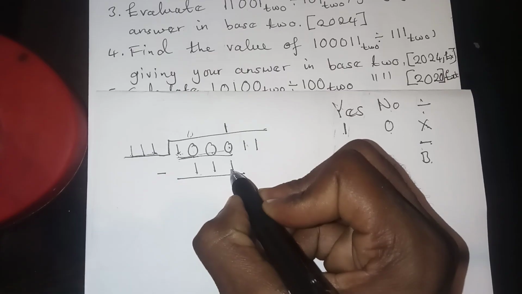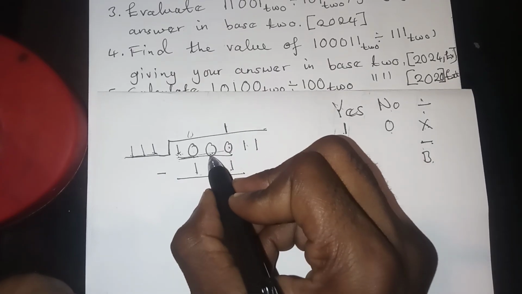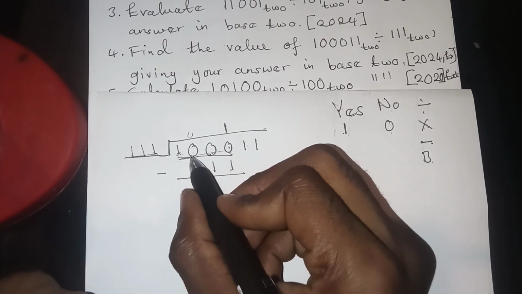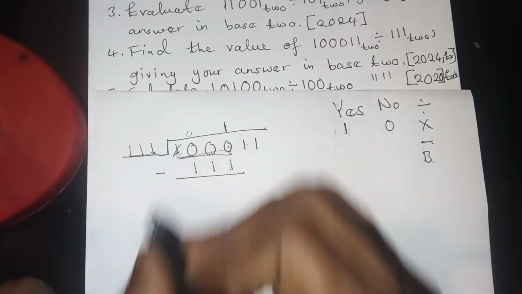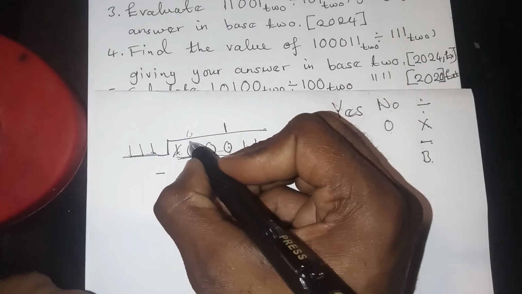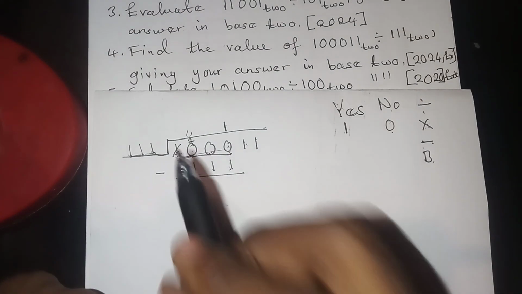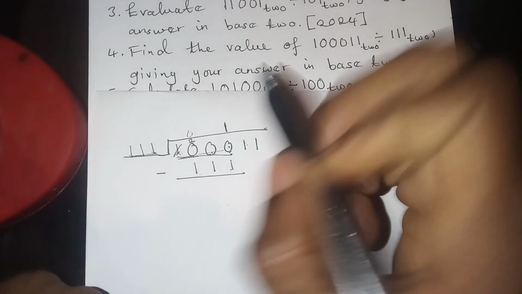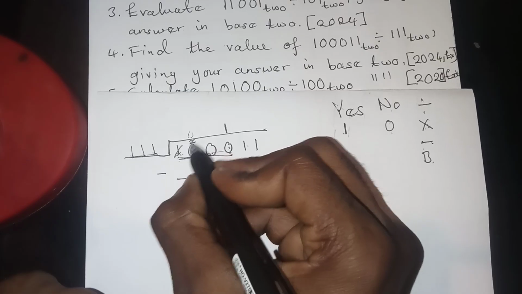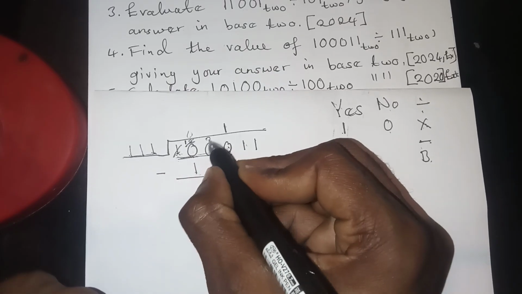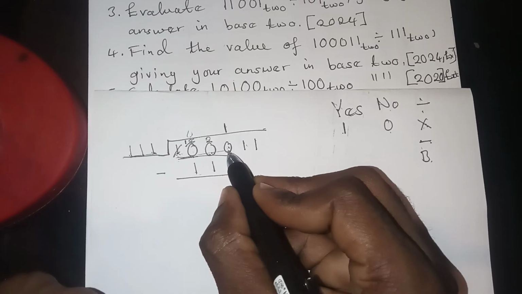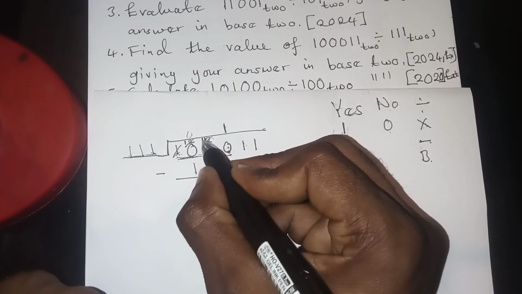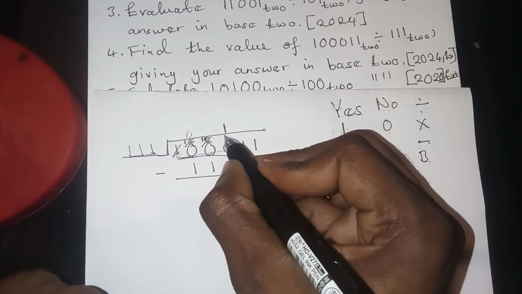So 0 minus 1, this is not possible. So you borrow a 1 from there, but it's not possible because this guy has nothing. You ask the next guy, still nothing. So you borrow from this leading one here. So now you have a 2. Remember, when you're in base 2 and you borrow a 1 from this number, it becomes a 2 there. And then from this 2, we can borrow a 1. So we have a 2 there. But this guy still needs a 1. So we can borrow a 1 from there. And then you remain with a 1 there. And then you have a 1.